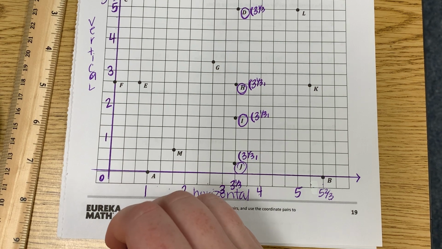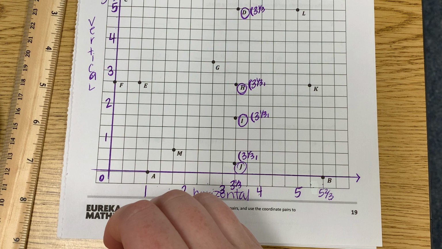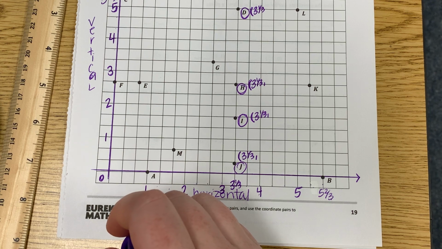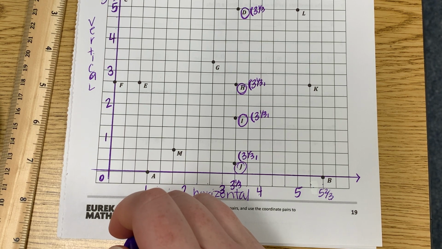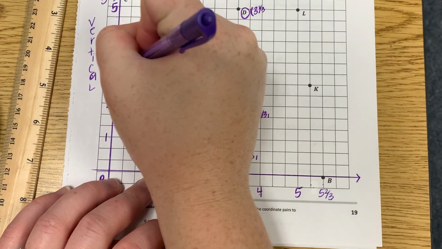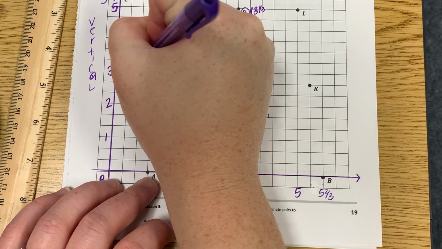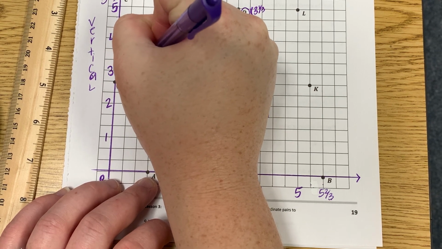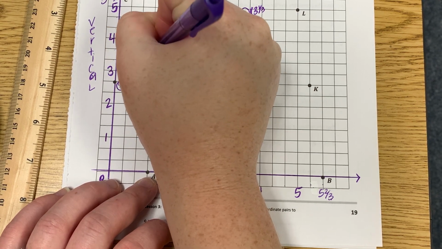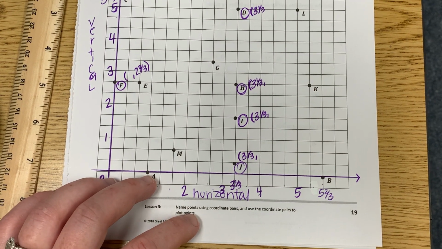Malachi, give me 1. Ben, give me 1. F. It's going to be at 2 2/3. Okay, Blessing.